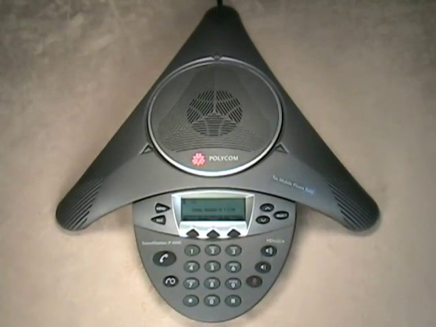I will also cover how to create a three-party conference call on the Polycom IP4000 and IP6000 conference phones.